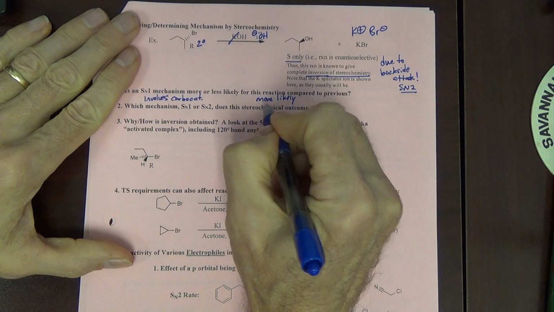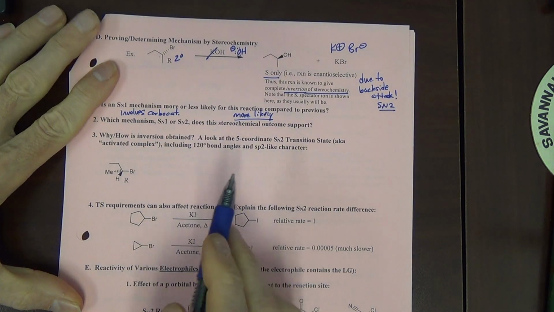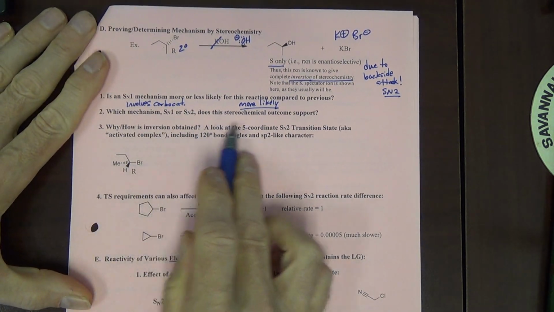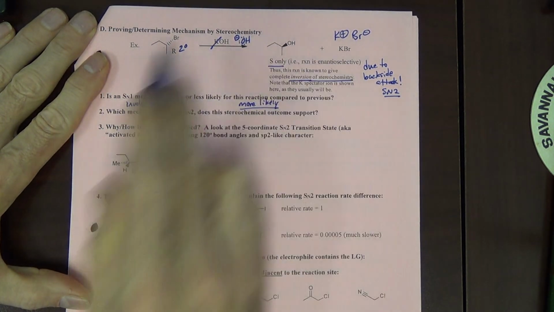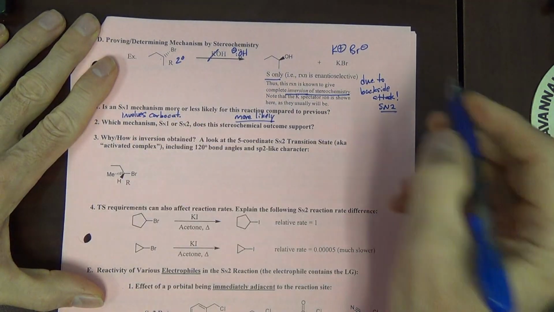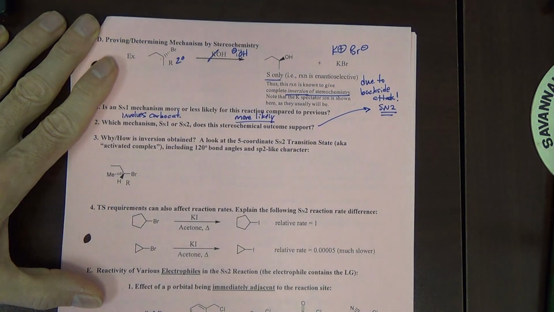Yes, more likely. But which mechanism does the stereochemical outcome support? Well, clearly it is SN2 because we see that we have inversion of stereochemistry.